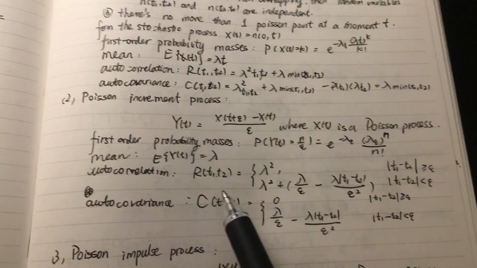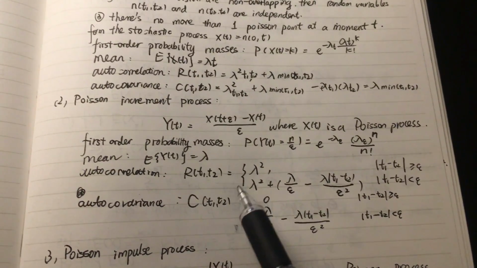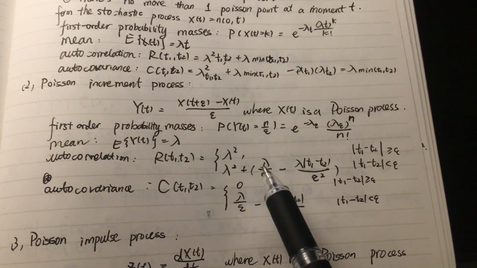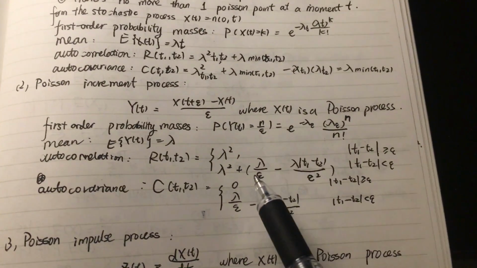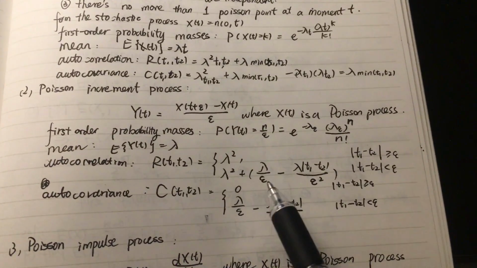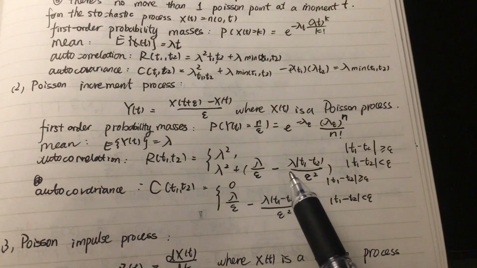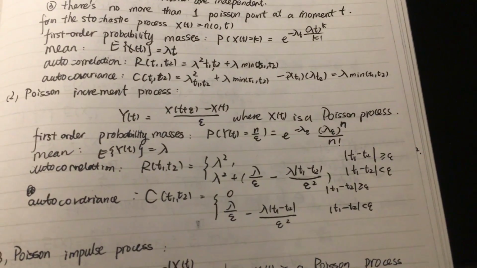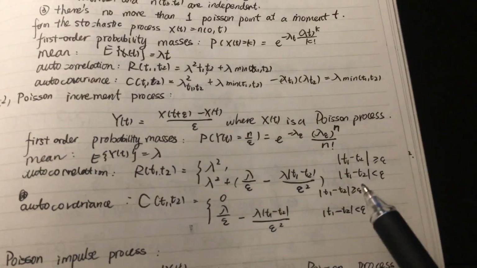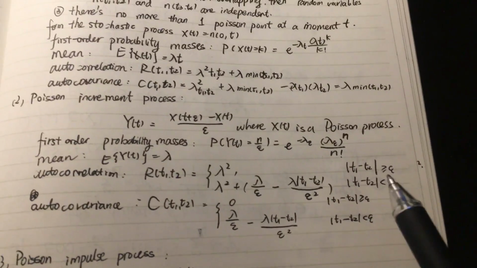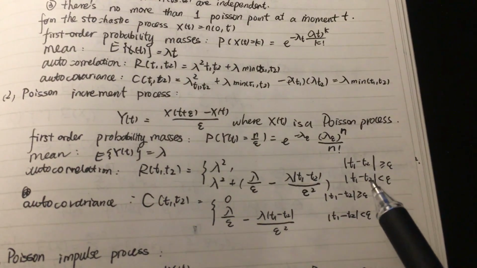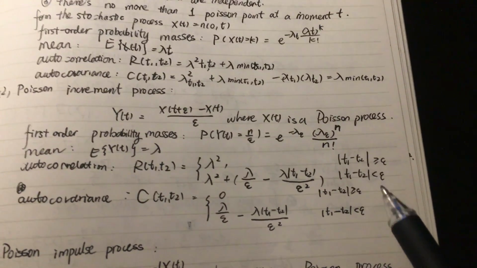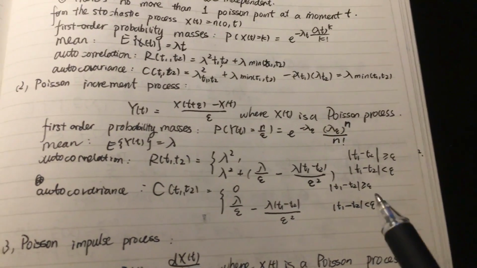Its autocorrelation is equal to R(t1, t2), and we can see it's divided into two different situations, where the first is lambda squared, and the second is lambda squared plus lambda over epsilon minus lambda times the absolute value of t1 minus t2 over epsilon squared. And these are dependent on the absolute value of t1 minus t2, whether it's larger than or equal to epsilon, or it's less than epsilon.